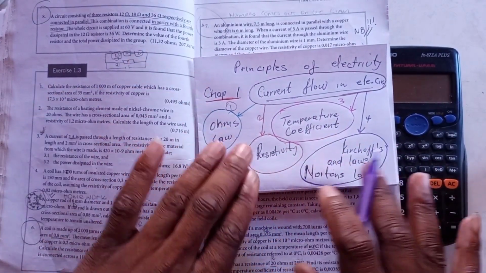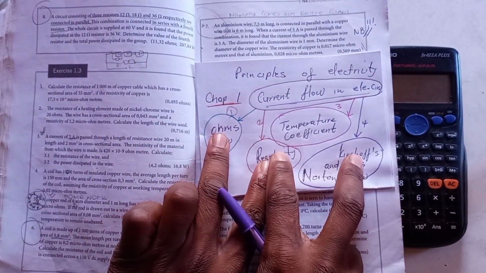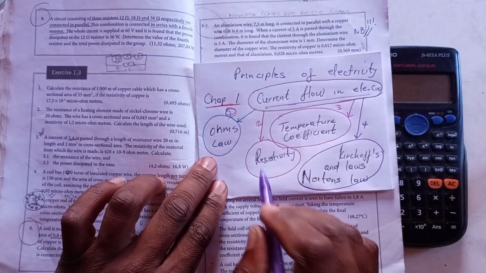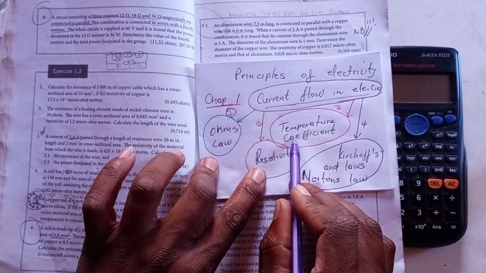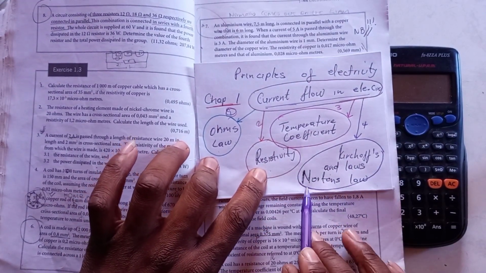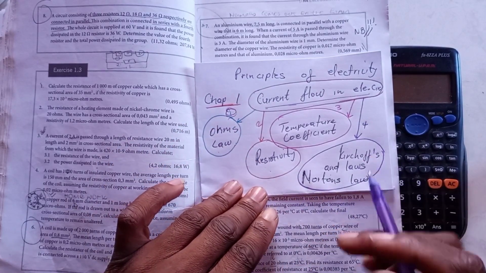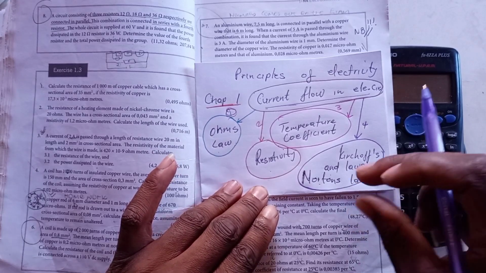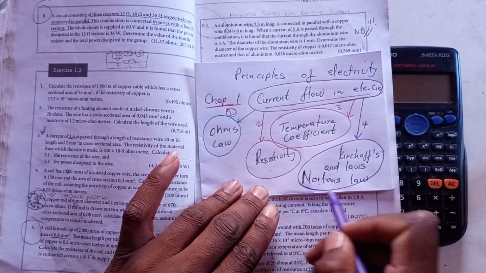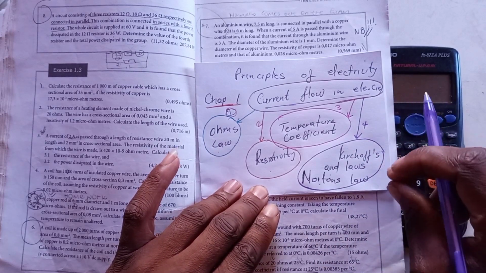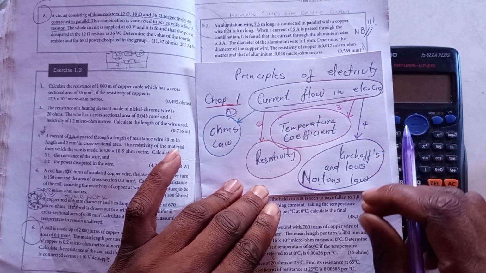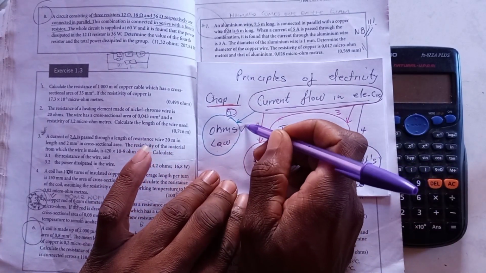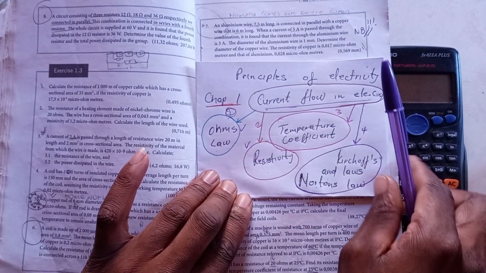is then separated into these 4 subheadings, if I'm using the correct words. You learn Ohm's law, you then learn resistivity, temperature coefficient, Kirchhoff's laws, and Norton's law. Even if your book doesn't have this law, you need to know it so that when you are asked to calculate using it, or it will make things easy for you to calculate something, then you will use this law. But on the last video we were here, so now we'll be here on resistivity.